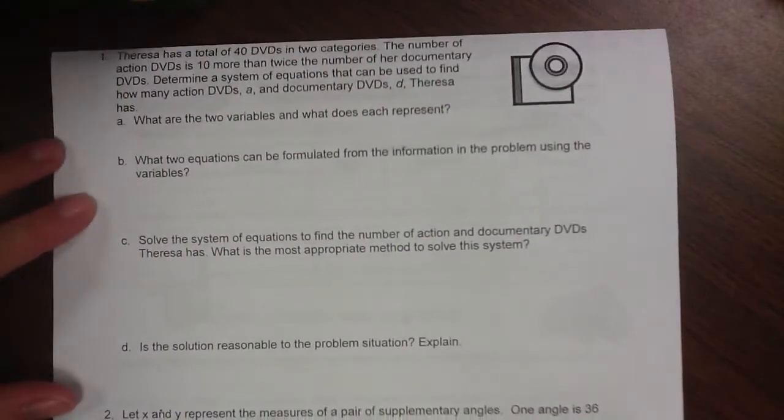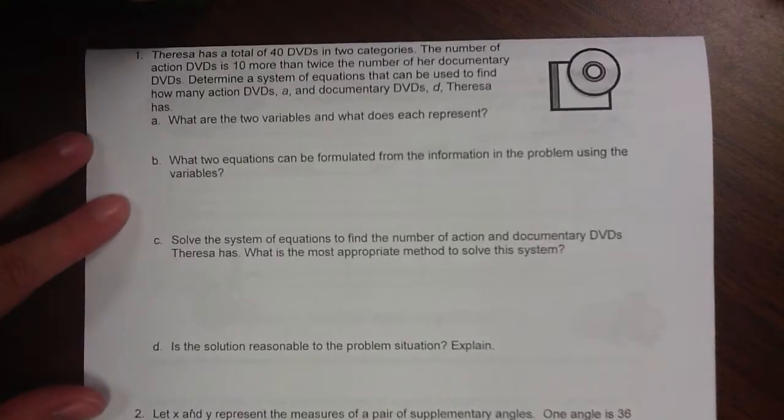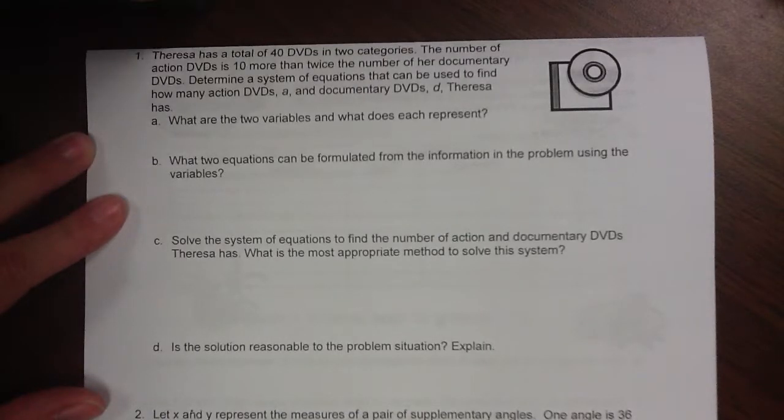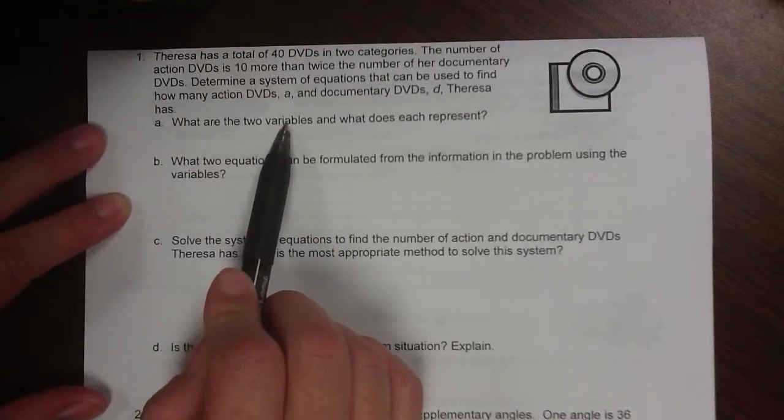It says Teresa has a total of 40 DVDs in 2 categories. The number of action DVDs is 10 more than twice the number of documentary DVDs. Determine a system of equations that can be used to find how many action DVDs A and documentary DVDs D Teresa has. So it says, first of all, what are the two variables and what does each represent? Remember, the variable is the letters that represent something.